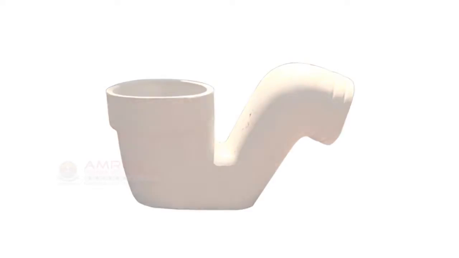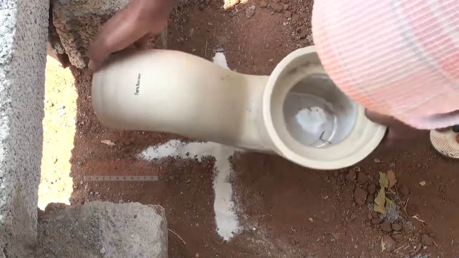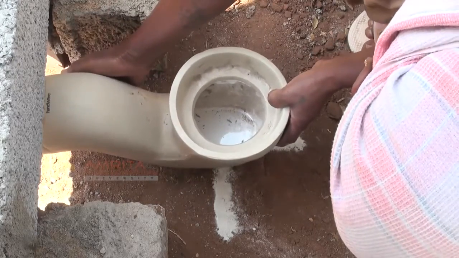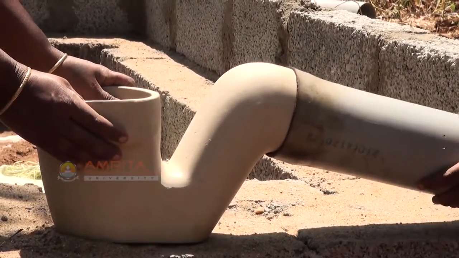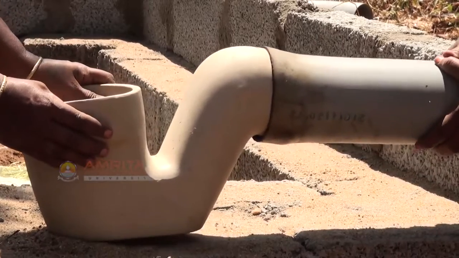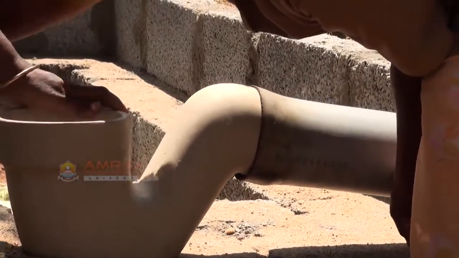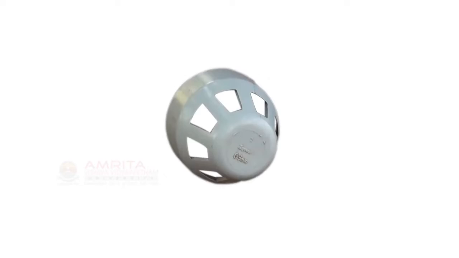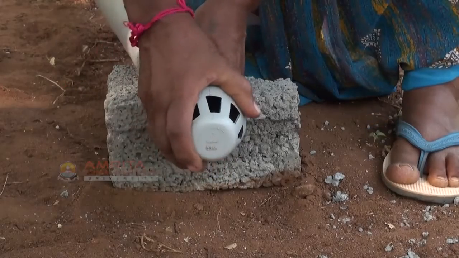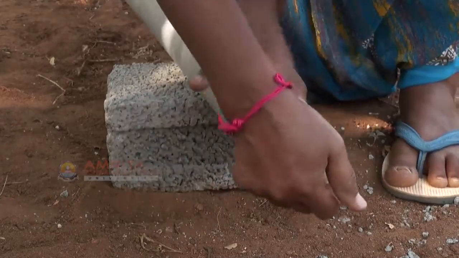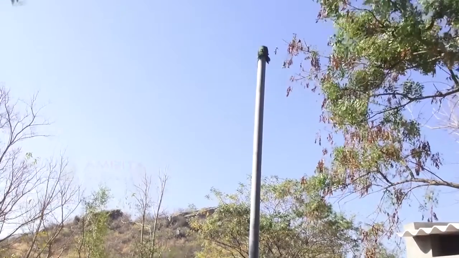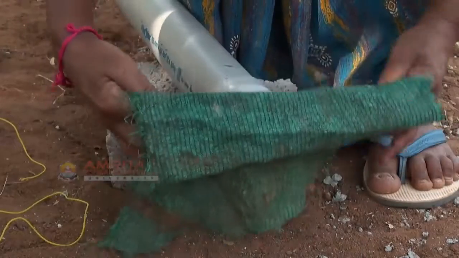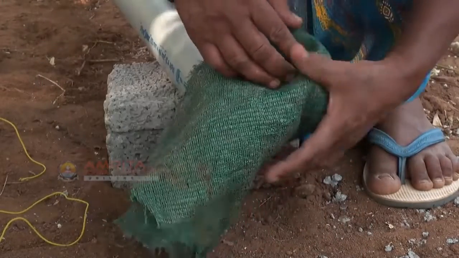P-trap. P-trap connects the toilet pan and PVC pipe, which extends into the wall and comes out on the opposite end to ensure that the waste is removed safely. Vent cowl. The vent cowl serves as an outlet for the bad smell coming from the toilet. Nylon net. The nylon net is used to cover the vent cowl.